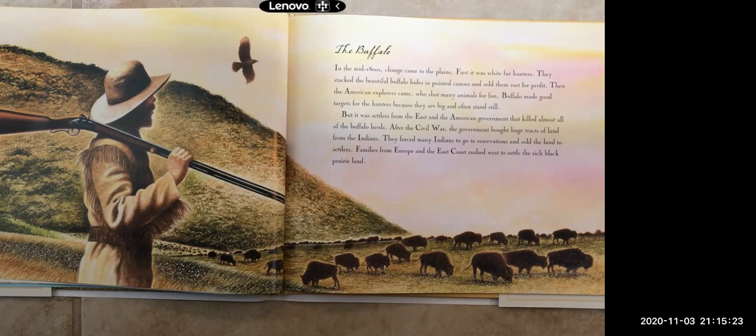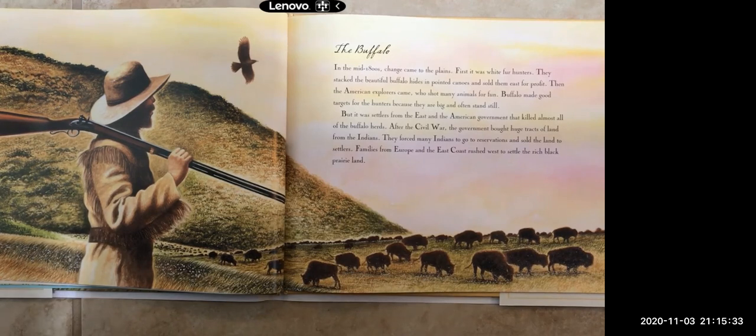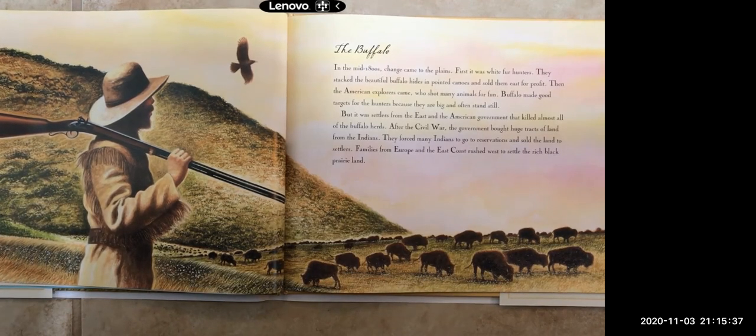Then the American explorers came, who shot many animals for fun. Buffalo made good targets for the hunters because they are big and often stand still. But it was the settlers from the east and the American government that killed almost all the buffalo herds.